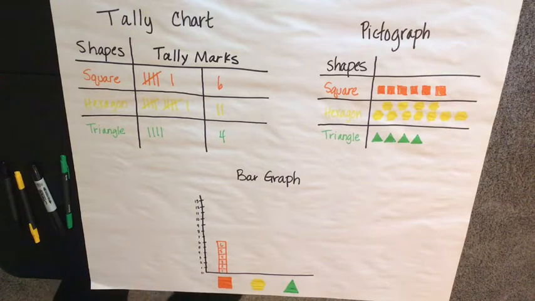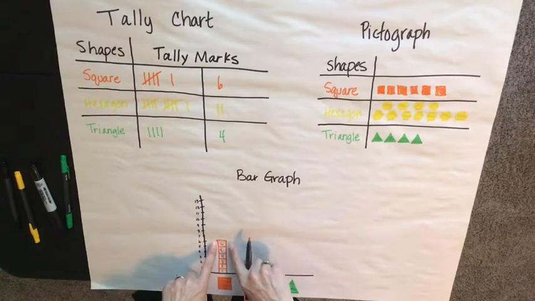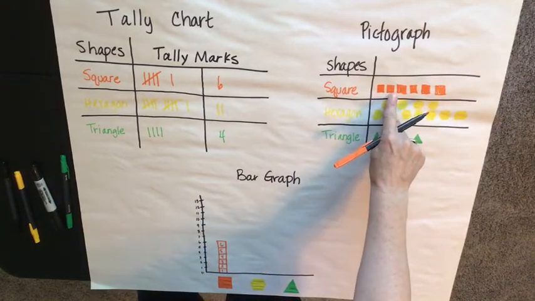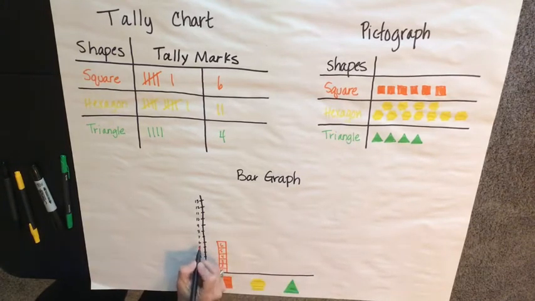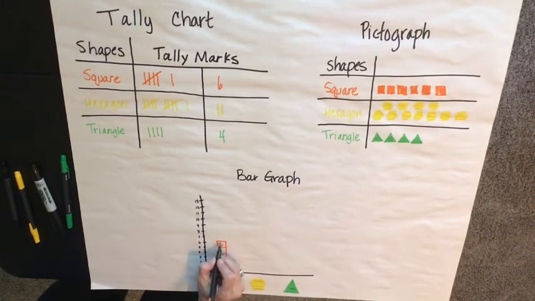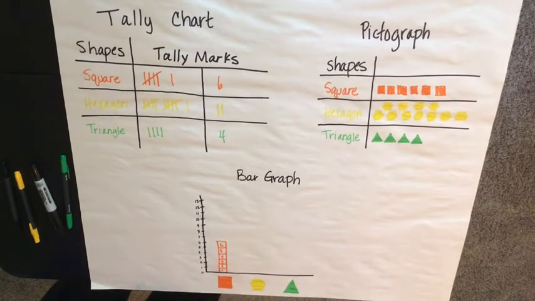What you will likely see is this bar colored in solid, just like we colored in our shapes here. It would be colored in solid, but you would know that you could look right across from the top of the bar over to the side to see how many of that item we have. So here we have 6 squares.